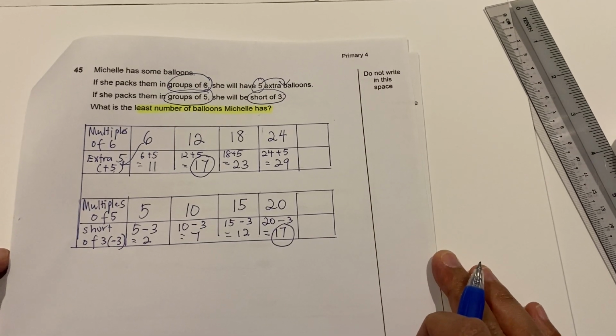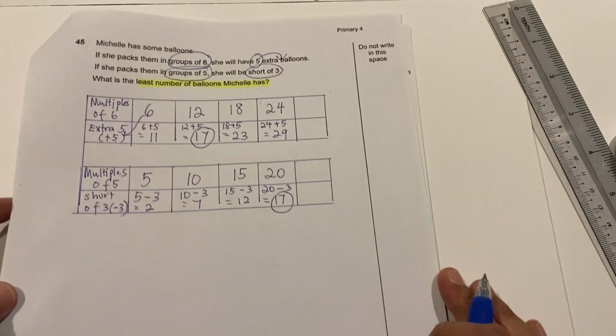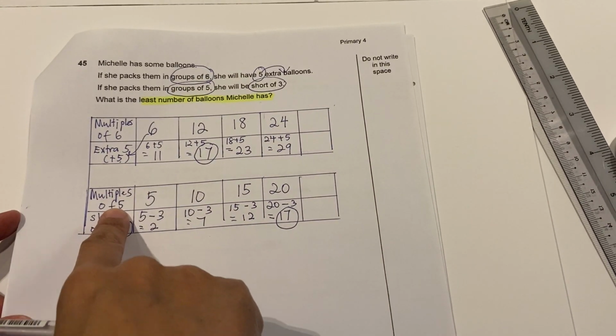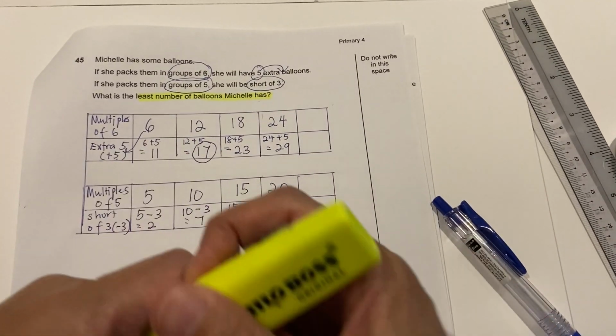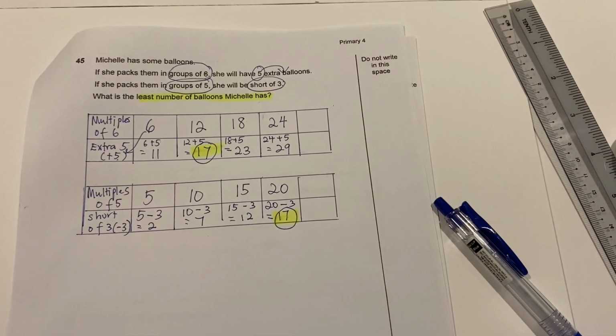So that is the least number or the minimum number, because multiples of 6 and multiples of 5 meet at exactly the same number, 17. So what is the least?